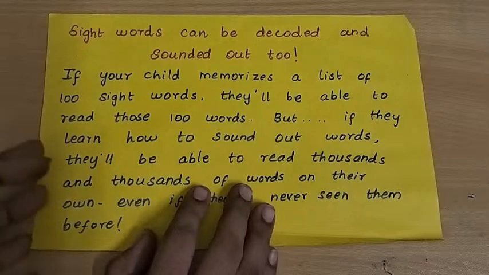Okay, so we can see some set of sight words. I'll show you some set of sight words.